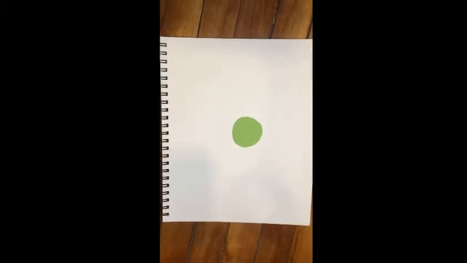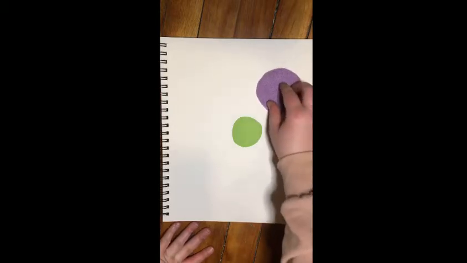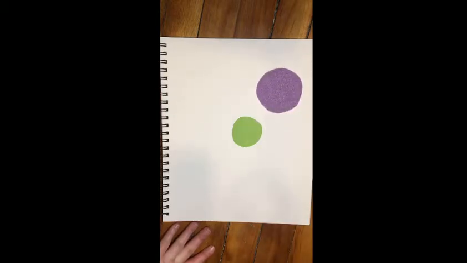So now that we know what space is, let's talk a little bit about positive space and negative space. Positive space is the subject or interest in an artwork. Negative space is the space around or the space that is the background.